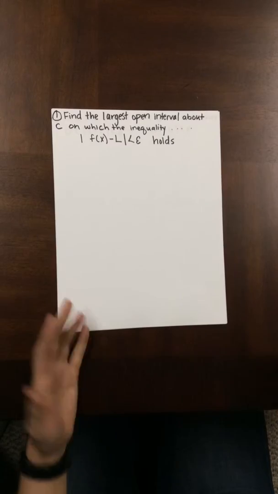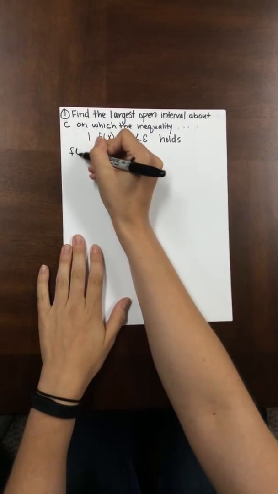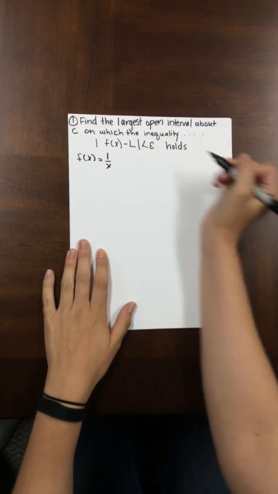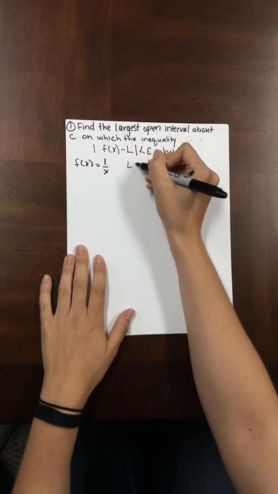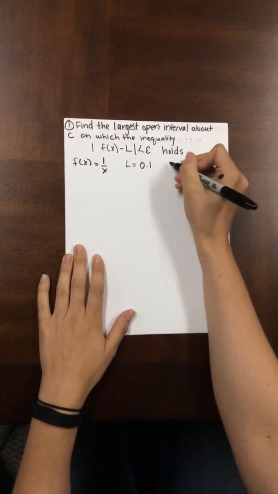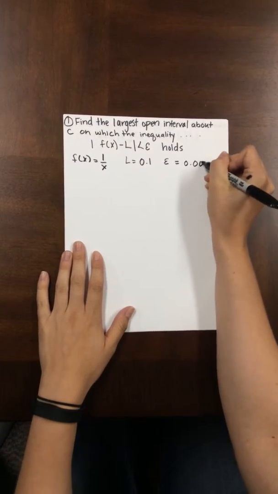So first we are going to start with what we know. We know that f of x is equal to 1 over x, and we know that L is equal to 0.1, and we know that epsilon is equal to 0.005.